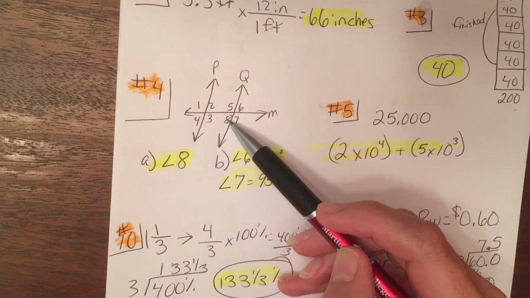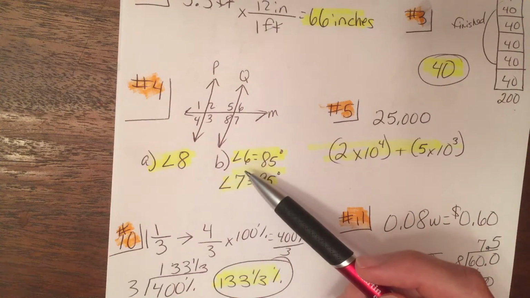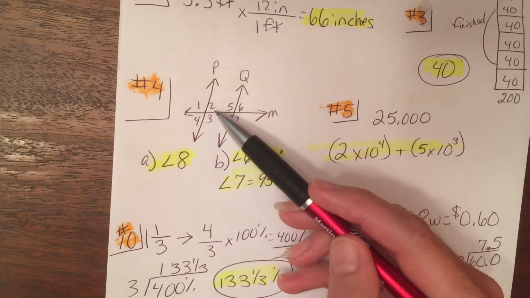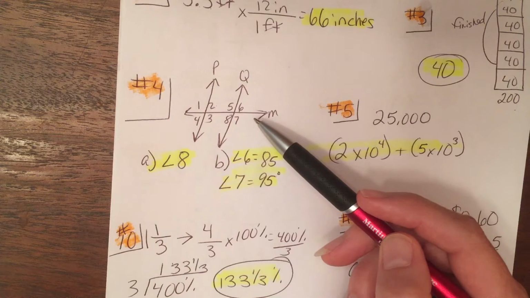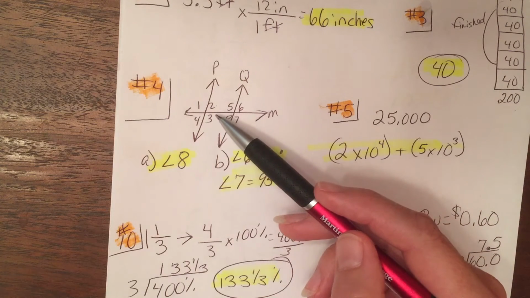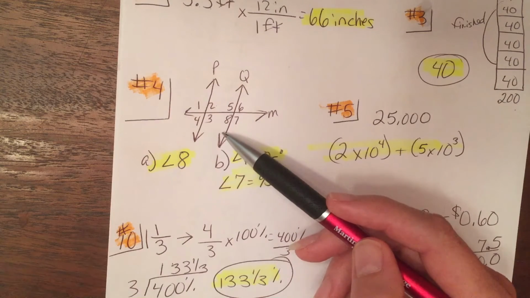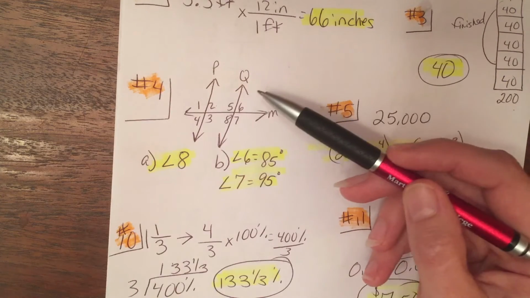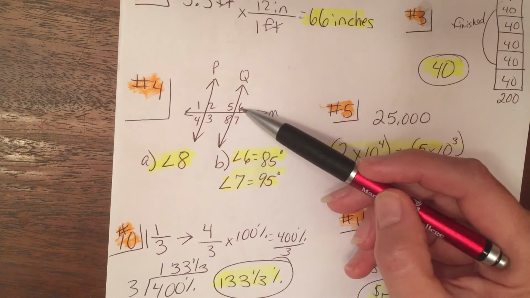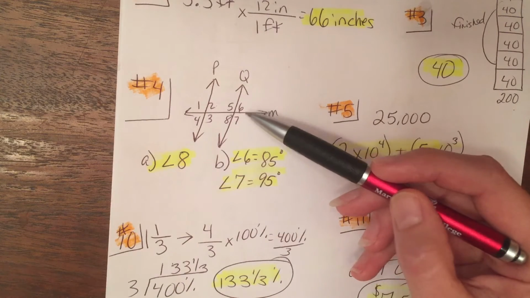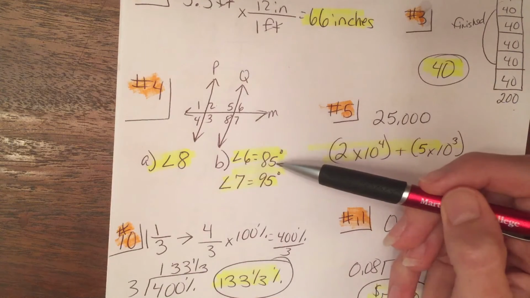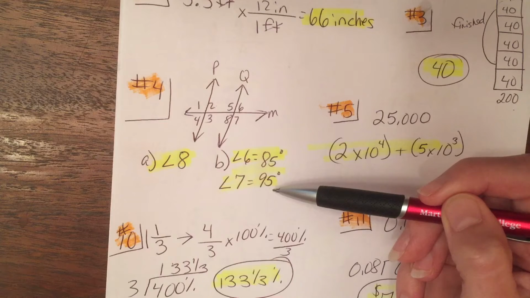Alternate interior. Okay? B says angle 2 measures 85 degrees. What do angles 6 and 7 measure? Remember, if we have parallel lines cut by a transversal, then we get acute angles and obtuse angles. All the acute angles are the same. All the obtuse angles are the same. So if angle 2 is 85 degrees, guess what? Angle 6 is also 85 degrees because it's also an acute angle. So angle 6 and angle 7 are supplementary. So I said 180 minus 85 gave me 95 degrees for angle 7.